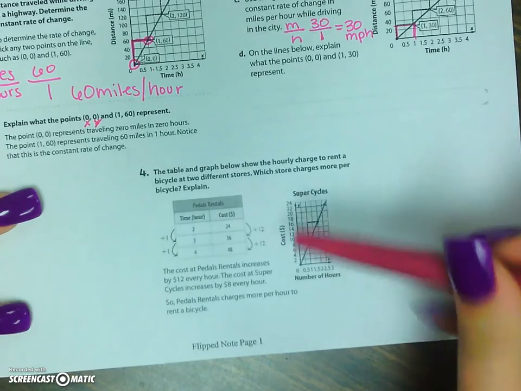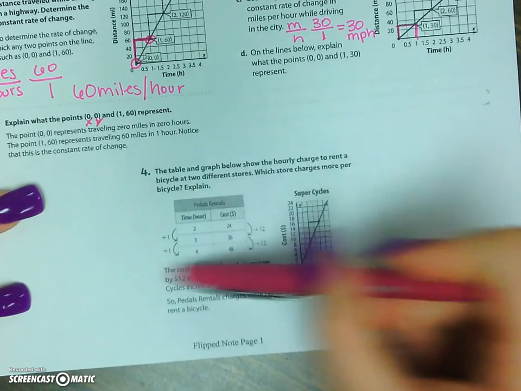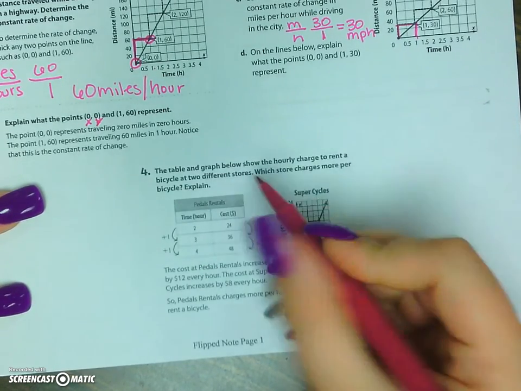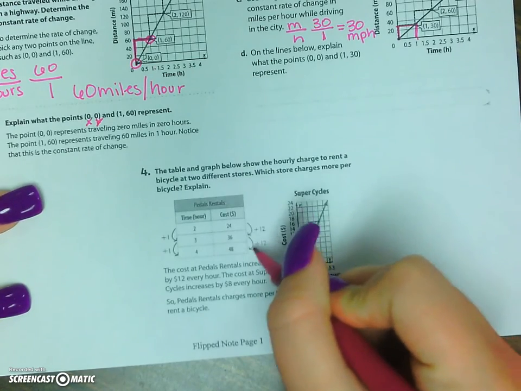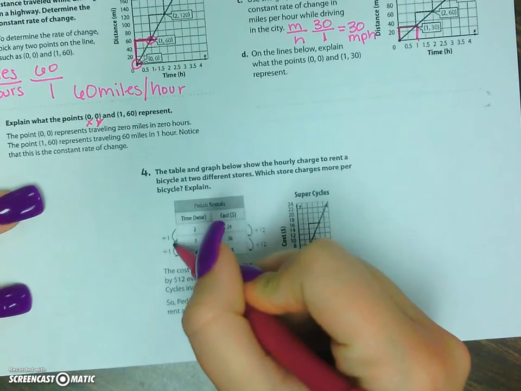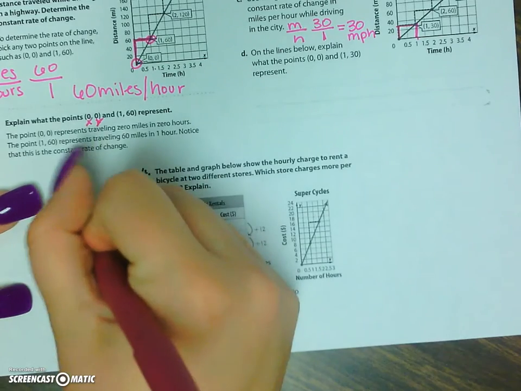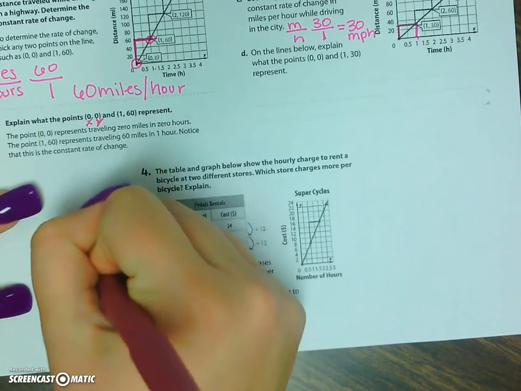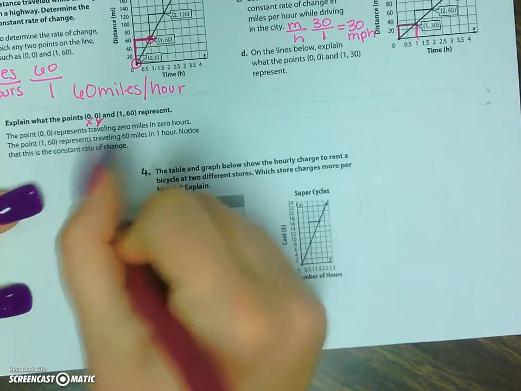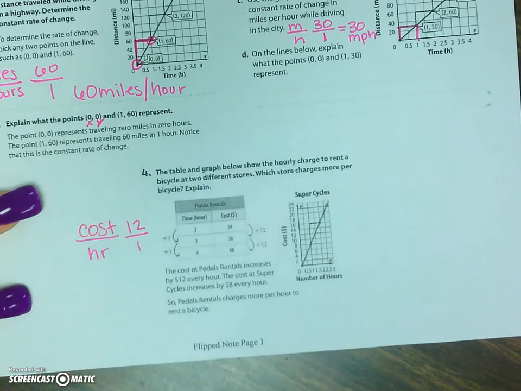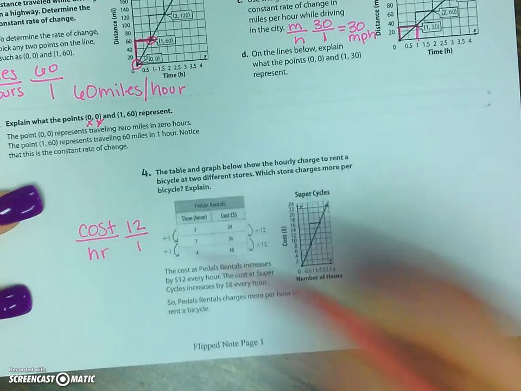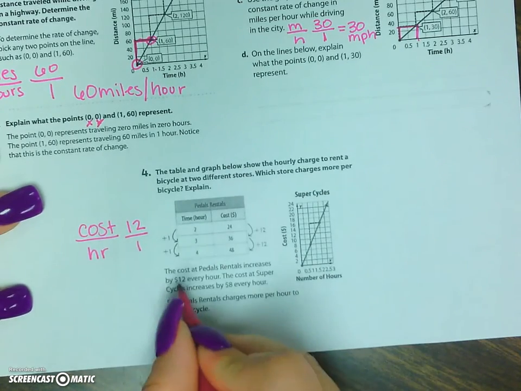Okay, so looking at Pedals Rentals right here, I see that it's increasing in cost by $12 per hour, and the hours are just going up by 1. So I'm going to look at cost over hours, and I have 12 over 1. It's increasing by 12 each hour. So $12, it says that right here.